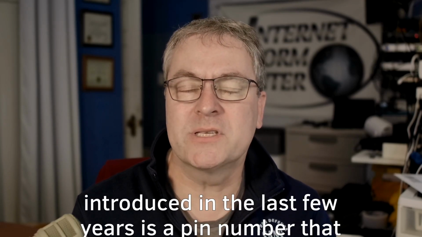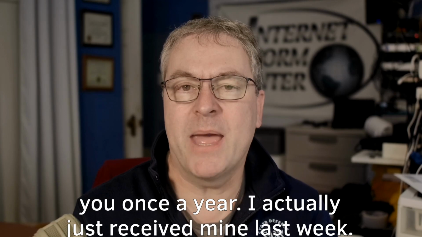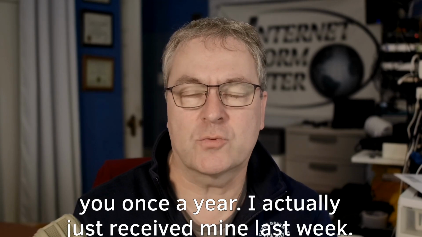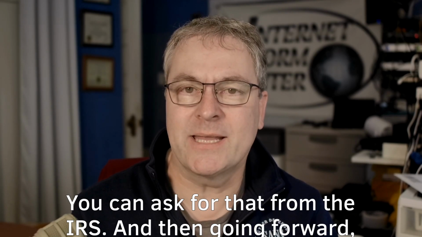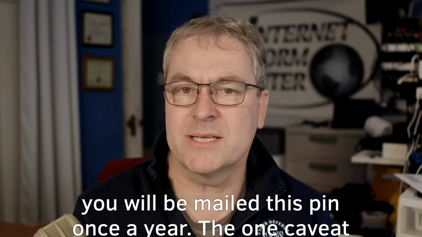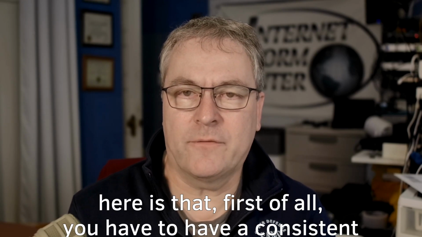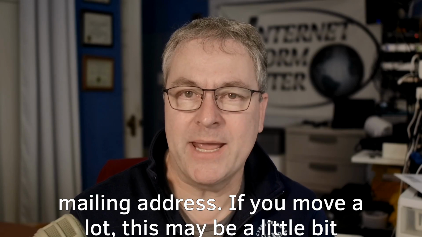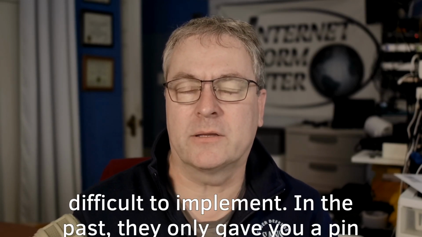So what they introduced in the last few years is a PIN number that they will mail you once a year. I actually just received mine last week. You can ask for that from the IRS, and then going forward, you will be mailed this PIN once a year. The one caveat here is that, first of all, you have to have a consistent mailing address. If you move a lot, this may be a little bit difficult to implement.